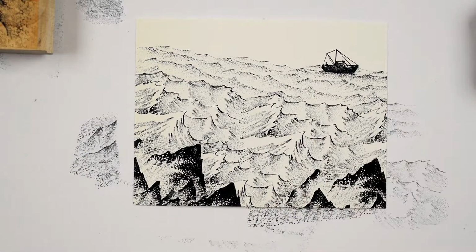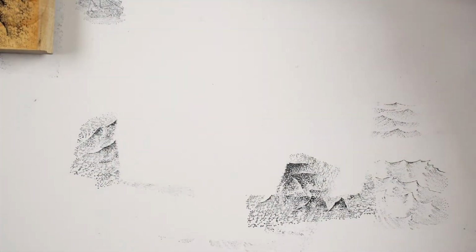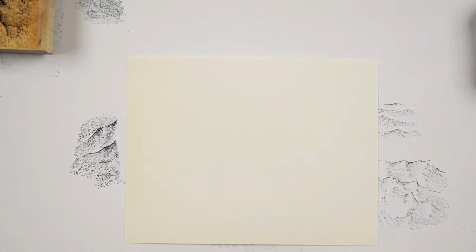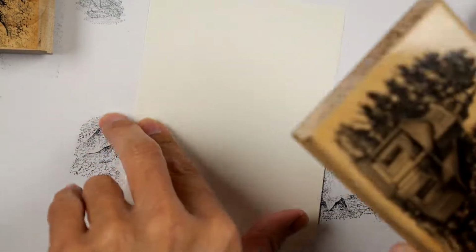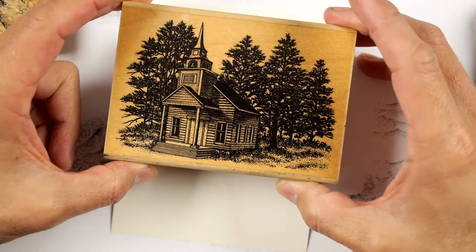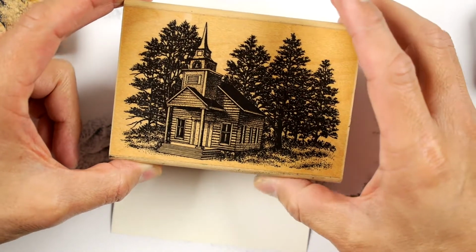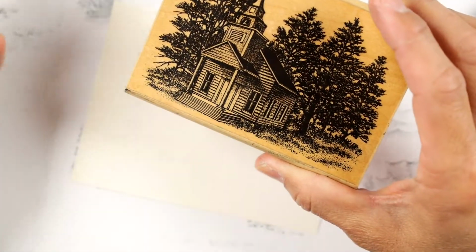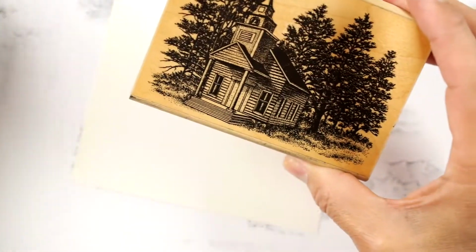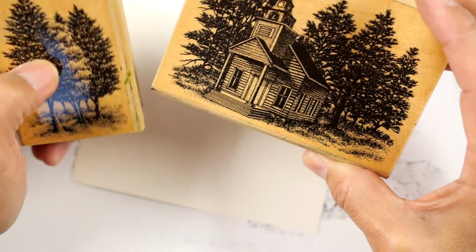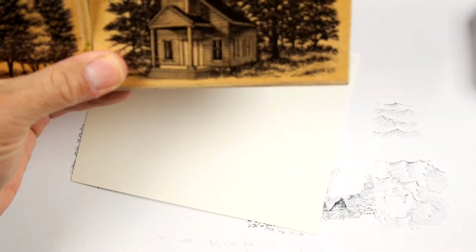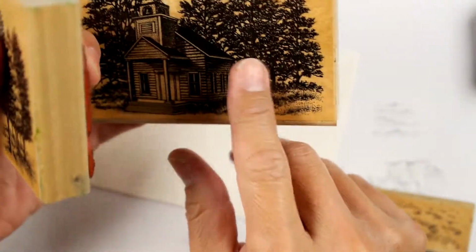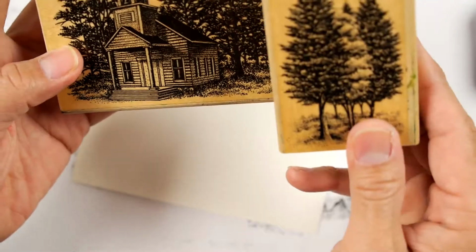Alright, boy, I'm going to have a lot of stamps around my workspace after these two videos. Okay, let's see, we have the country chapel image right here. In Nature Set number 7, if anyone has that: country chapel large, tree cluster, and sedge filler, okay? Now, we have these trees that are roughly the same size as the country chapel stamp, okay?